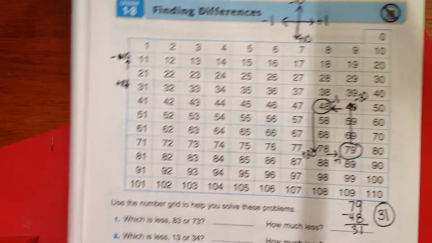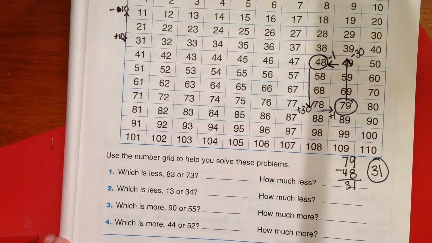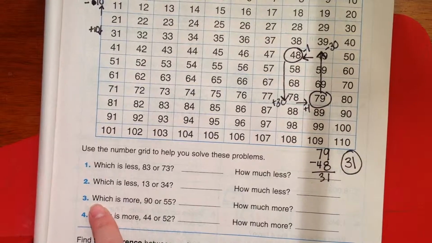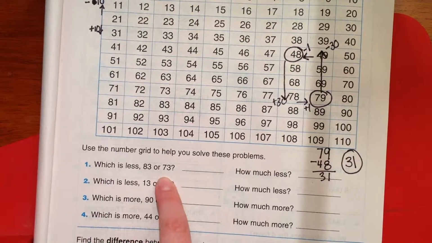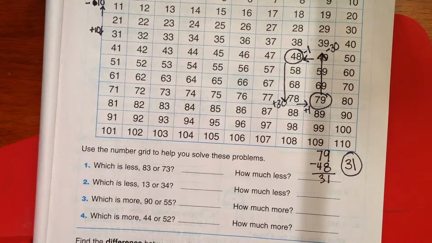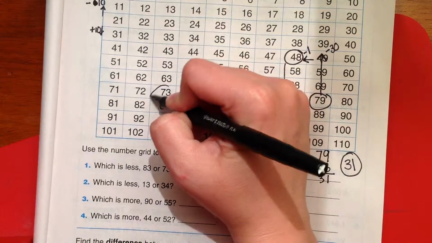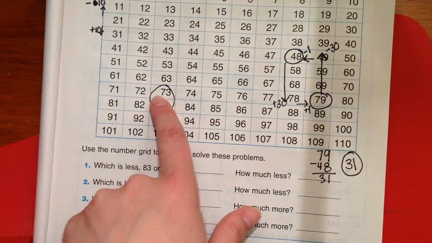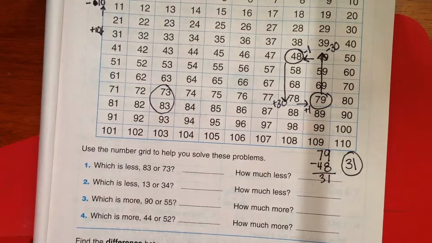So let's try some of these together, using the number grid to help you solve the problem. Which is less, 83 or 73? Here you can visually find both 83 and 73, and you would be able to find out that 73 is less than 83.